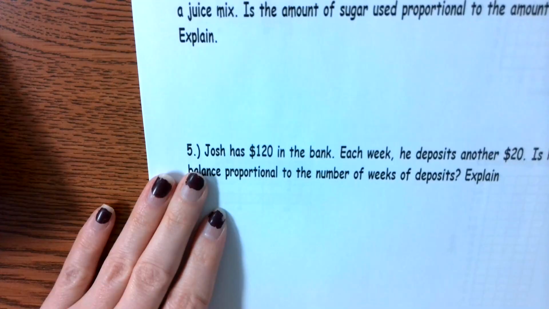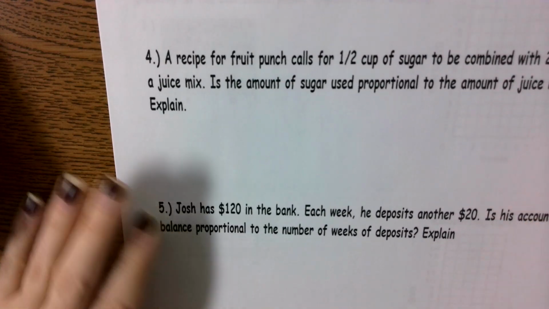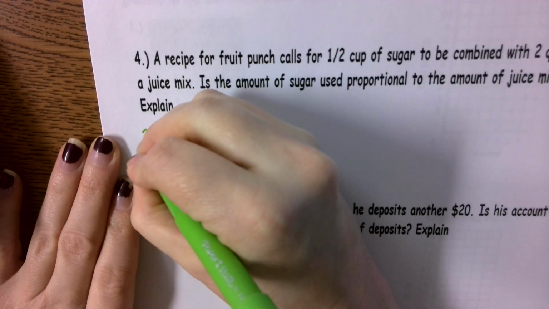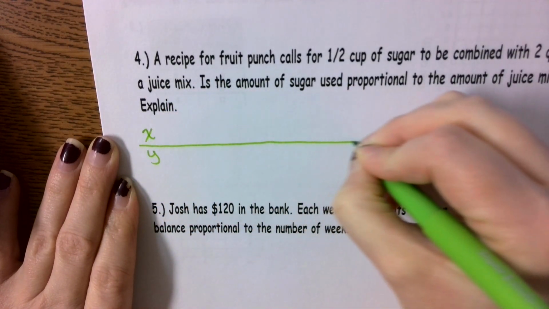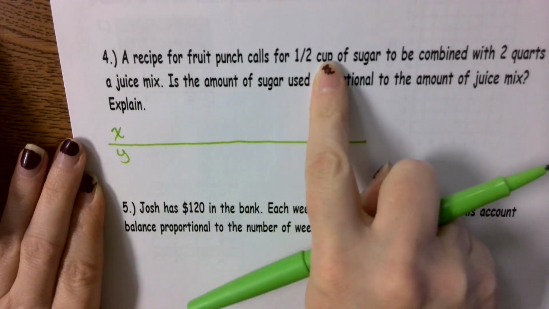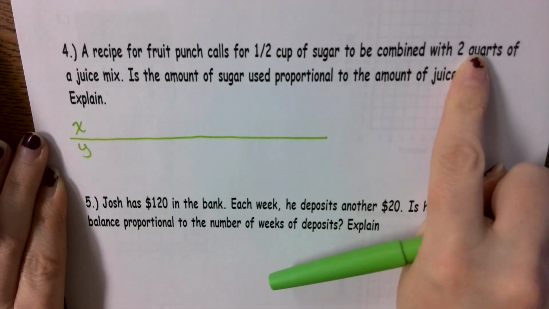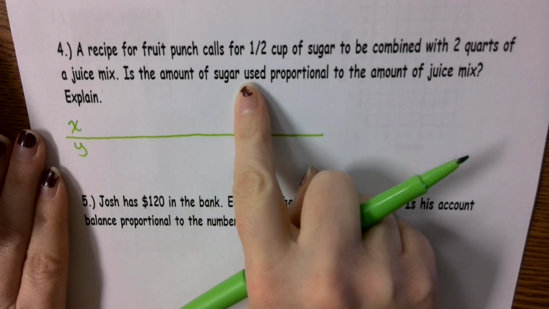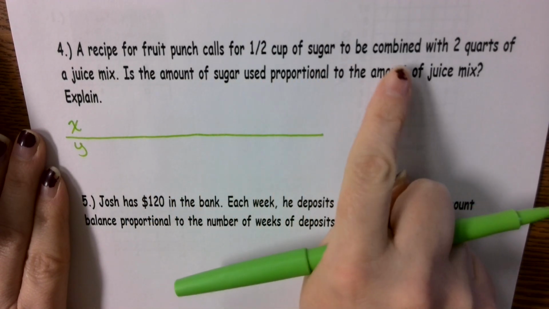Take a look at problem 4. We're going to create our table. Always got X on the top, Y on the bottom for our table. Okay, a recipe for fruit juice calls for half a cup of sugar to be combined with 2 quarts of juice mix. We want to know, is the sugar proportional to the juice mix?